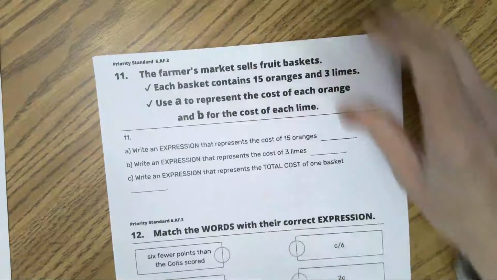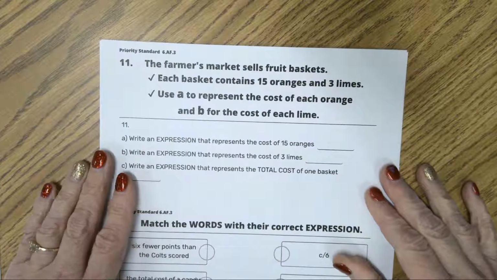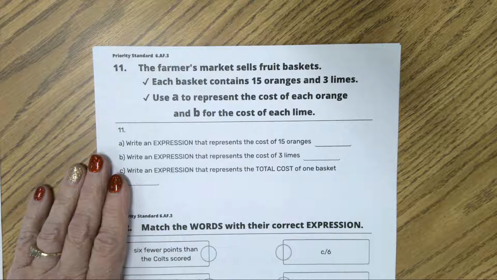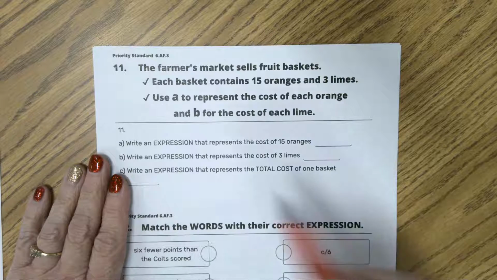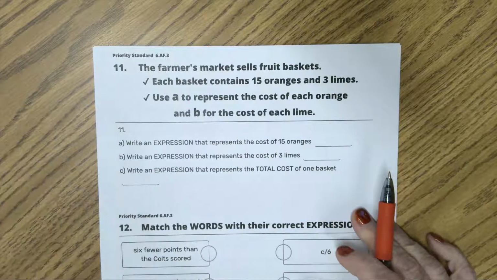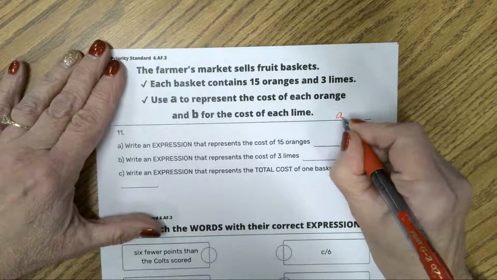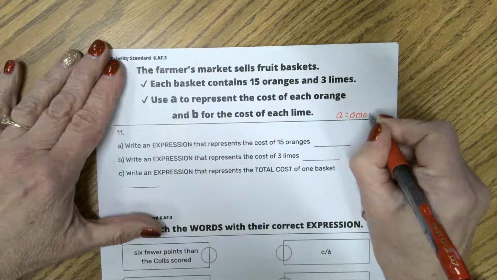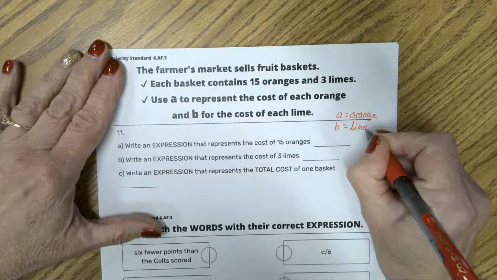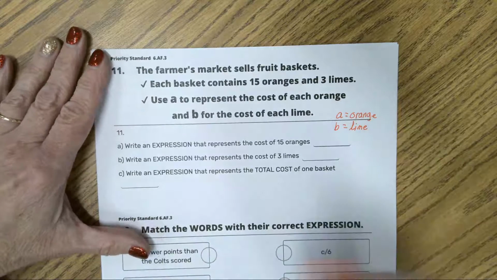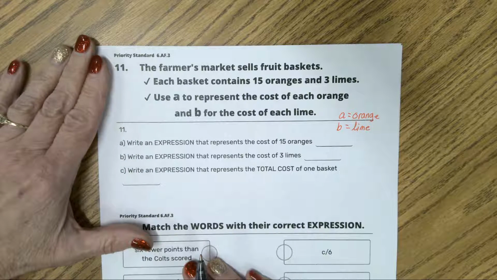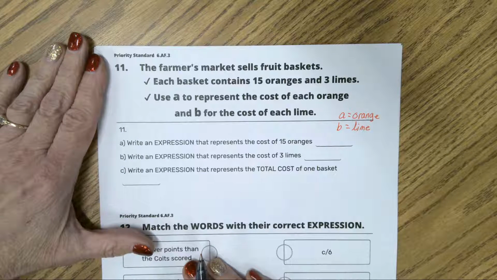In question number 11, it says, the farmer's market sells fruit baskets. Each basket contains 15 oranges and 3 limes. Use A to represent the cost of each orange and B to represent the cost of each lime. So A will equal an orange. B will represent limes. Okay? Now it says, write an expression. Expressions do not have equal signs. So you're going to write an expression that represents the cost of 15 oranges.